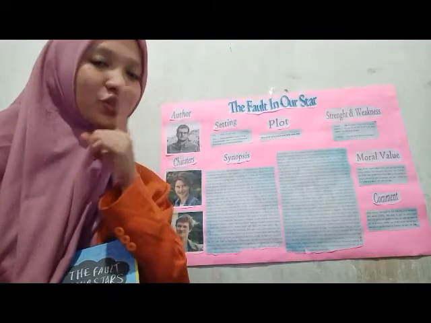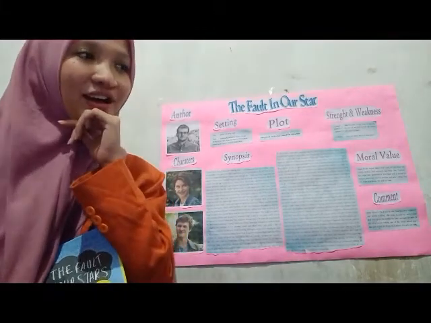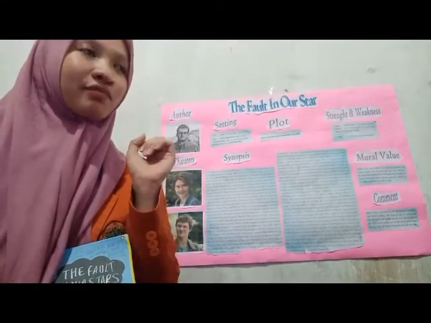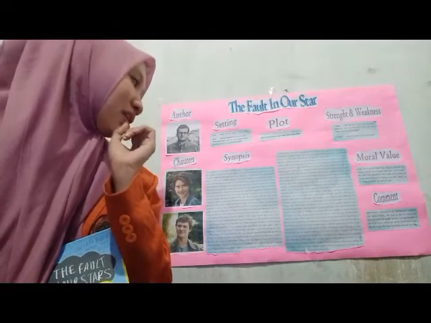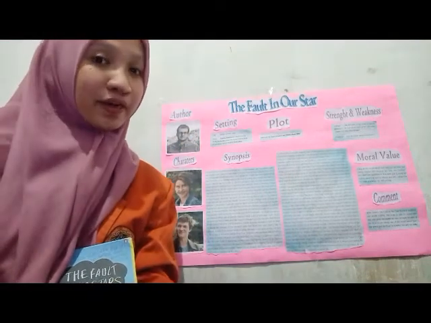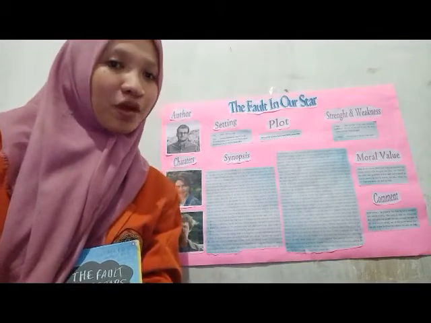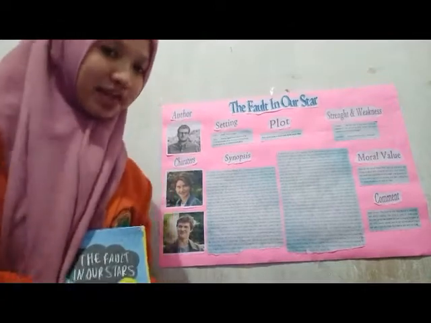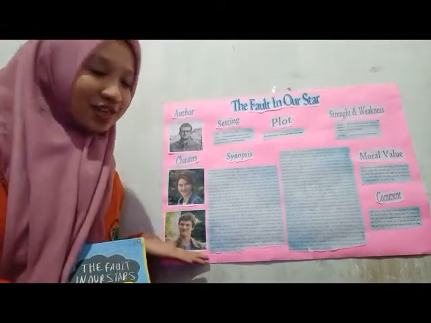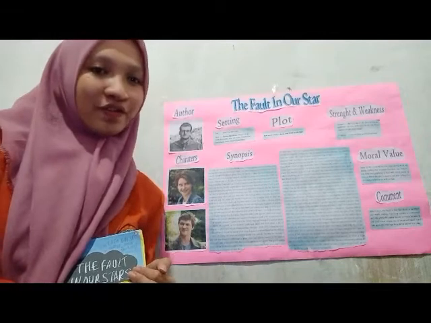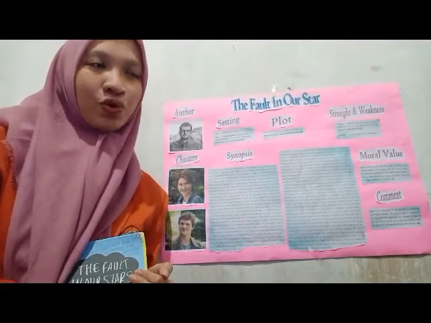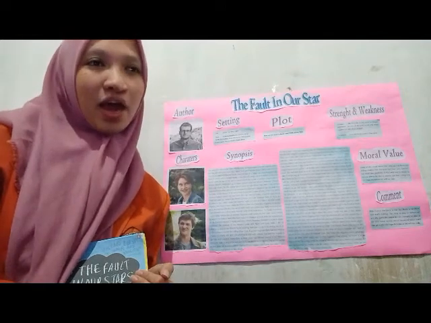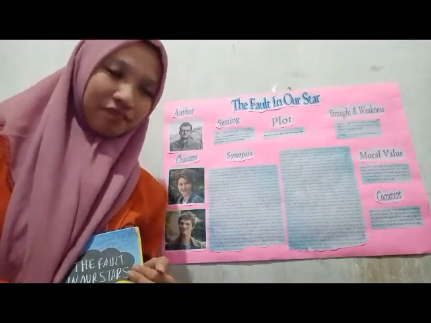Also, Hazel should go to the support group under her mom's insistence. Hazel feels lazy about it, but the support group was not bad, and there she met a man named Augustus Waters, who suffered from osteosarcoma and had to amputate one leg.